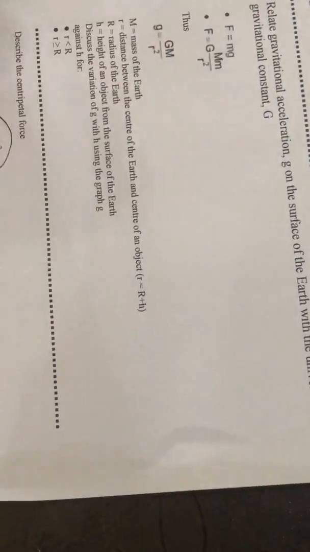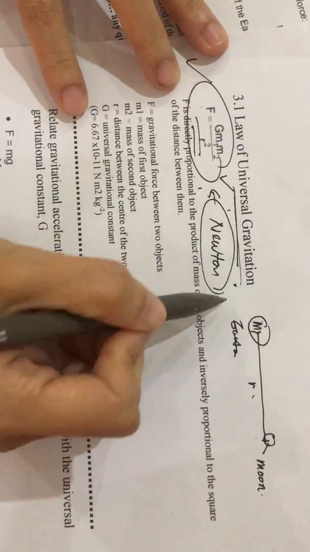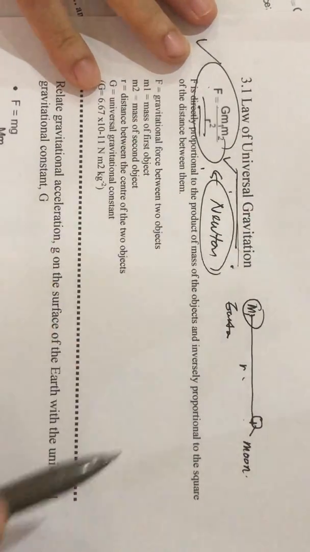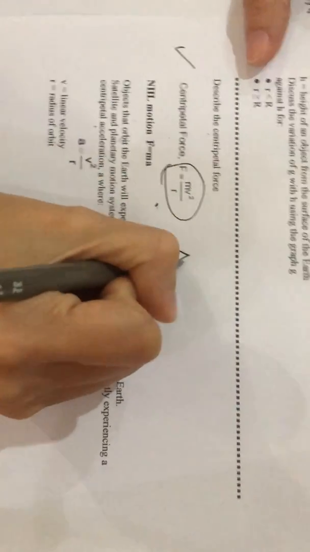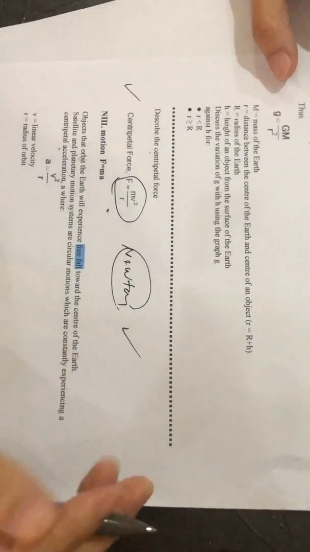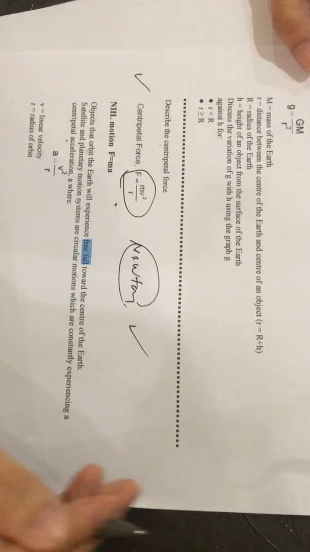So here we have the formula of the law of universal gravitation. We know that it comes from the very famous 40 shilling bet. And then we know how the centripetal force came from Newton. This one by Newton, this one by Newton. Newton at that time was only 20 something years old. He was still a very young scientist.